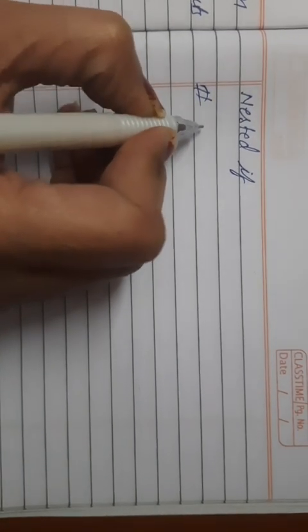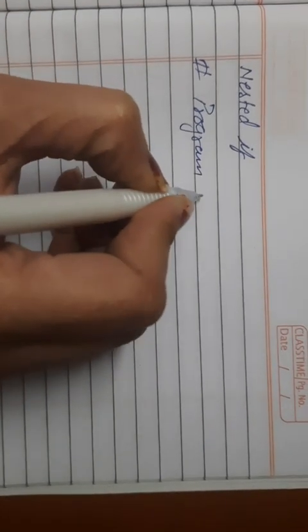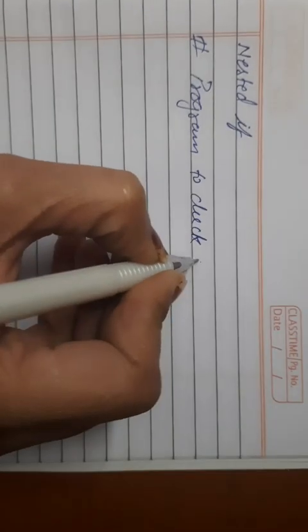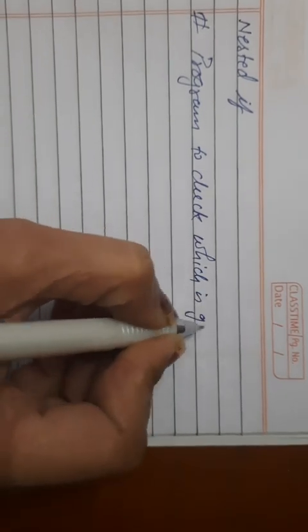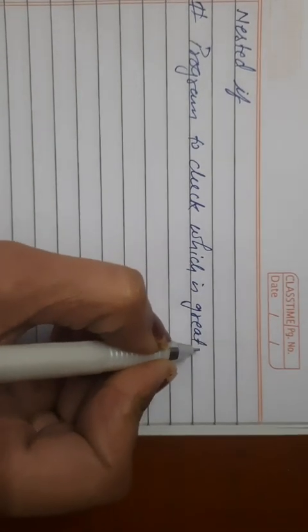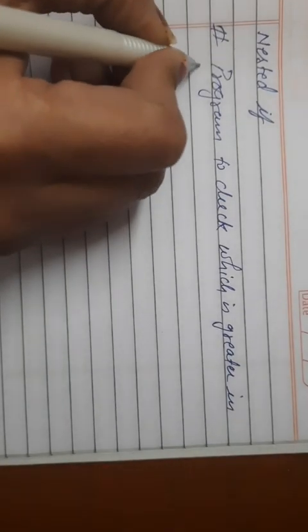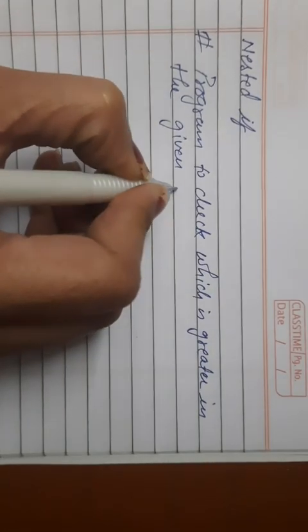Suppose I am going to check which number is largest. So you can say the program is to check which number is greater or largest in the given three numbers.